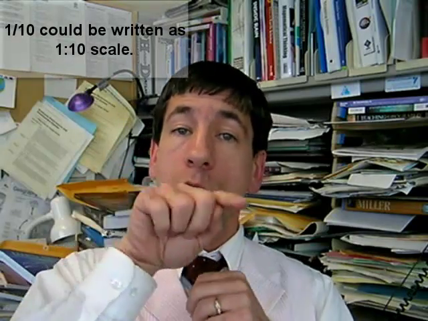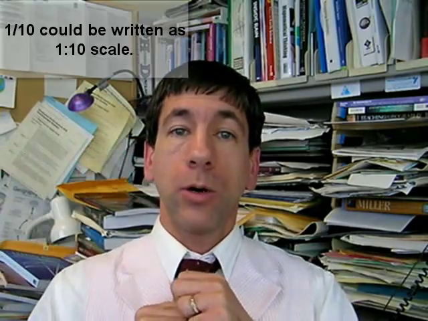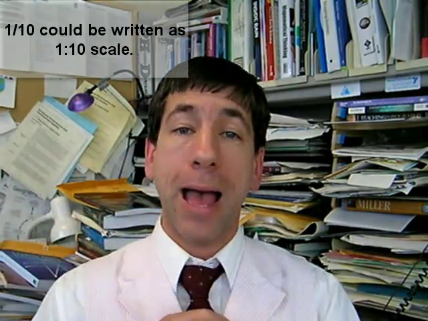Think about it this way. Which is more, 1/10 or 1/10,000? 1/10 is more, right? Which would you rather have, a fourth of a pizza or a 1/100th of a pizza? A fourth is more. The denominator is smaller, but the whole quantity is larger. 1/10 or 1 over 10 could be written as 1:10, or a 1 to 10 scale map.